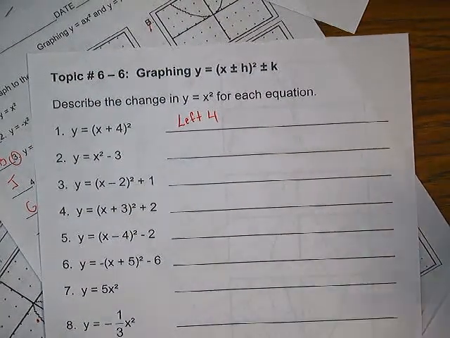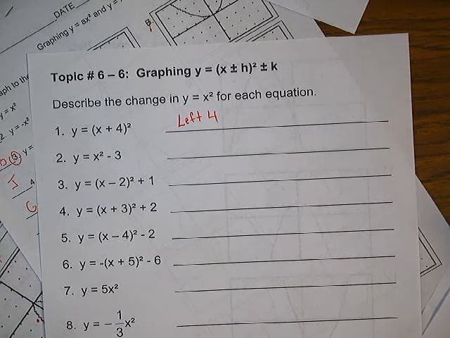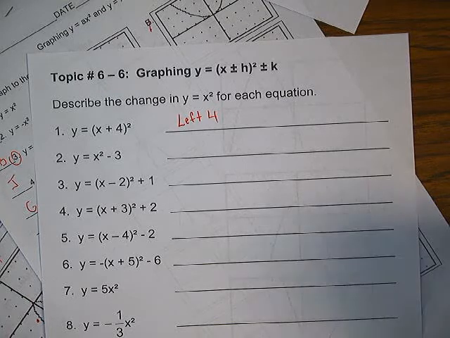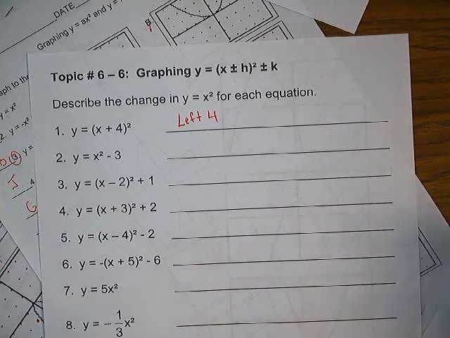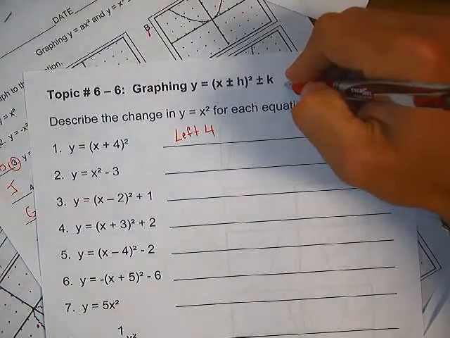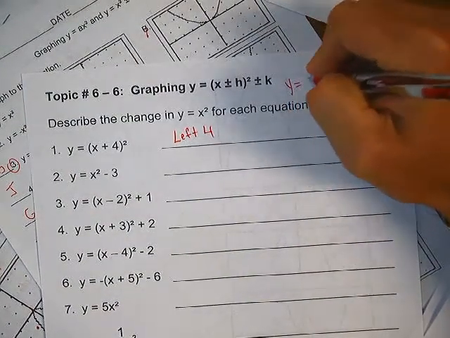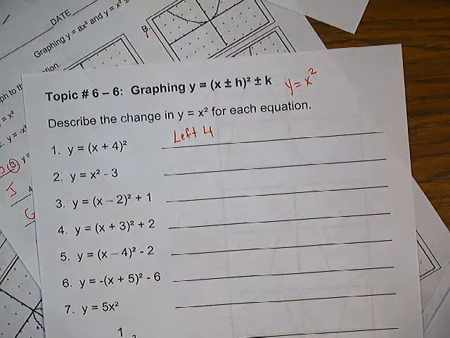No. Okay, another question. What's the equation for the quadratic parent function? Very good. y equals x squared. We're changing from there.